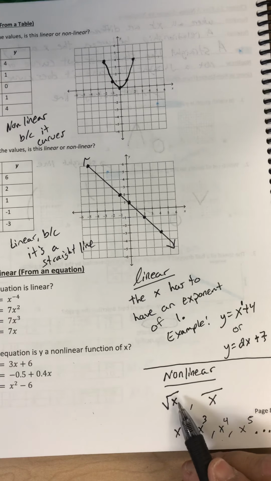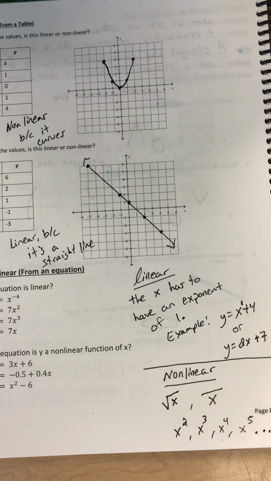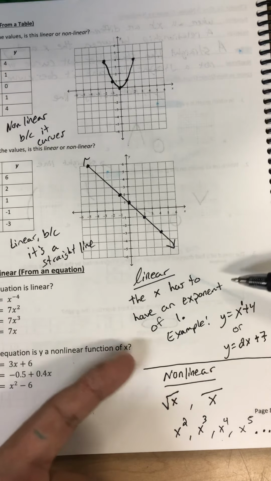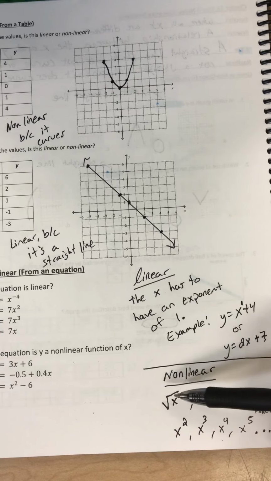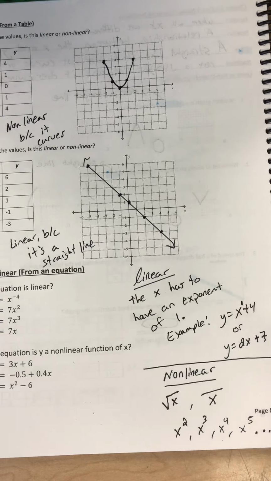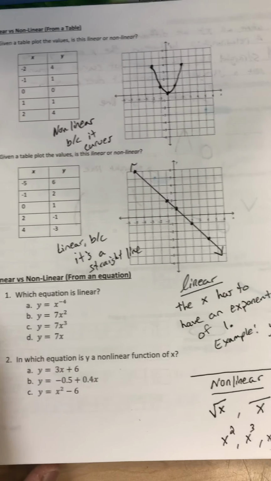So here, even though this x may have an exponent of 1, that square root is going to completely change that. So it's no longer linear because it doesn't have that exponent of 1 anymore. So with that being said, if it's linear, it has to have an exponent of 1. If it's nonlinear, it's basically going to be one of these situations where you have something over the x or the exponent is something other than 1, okay? So let's do example 1.